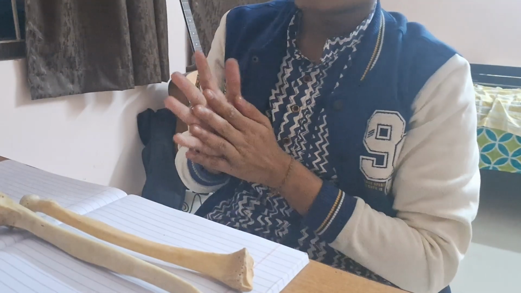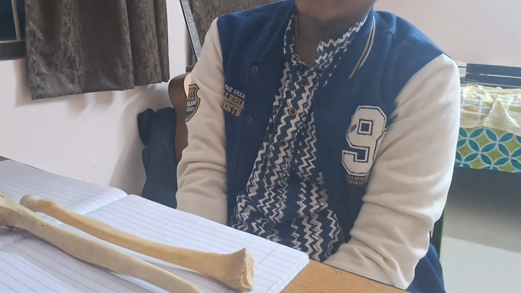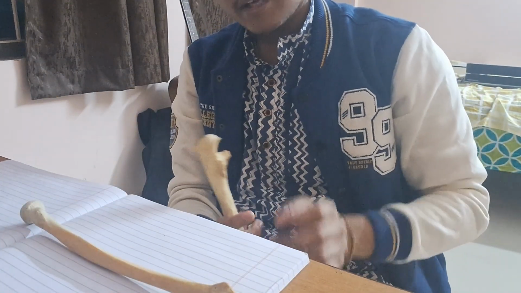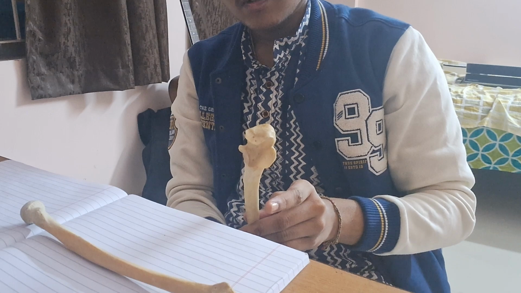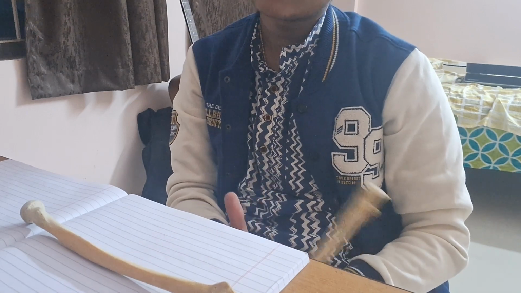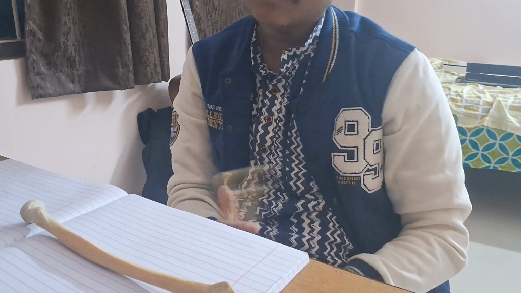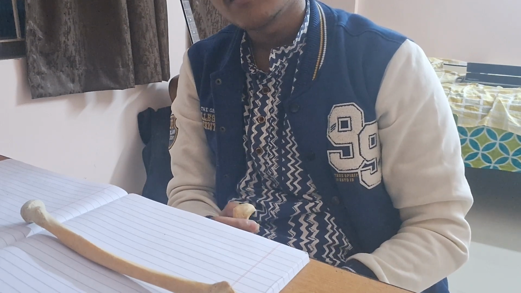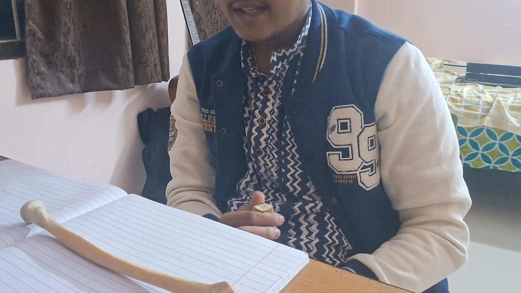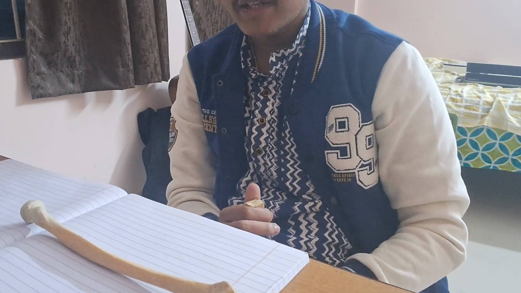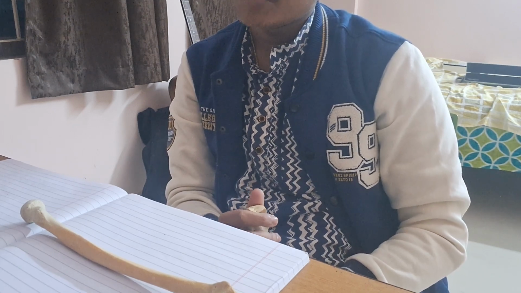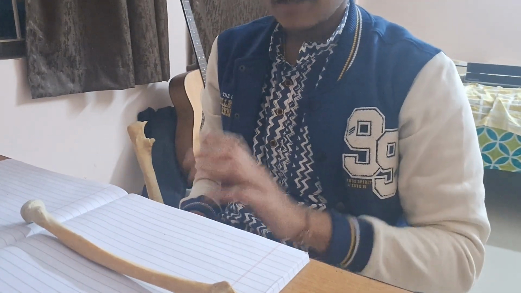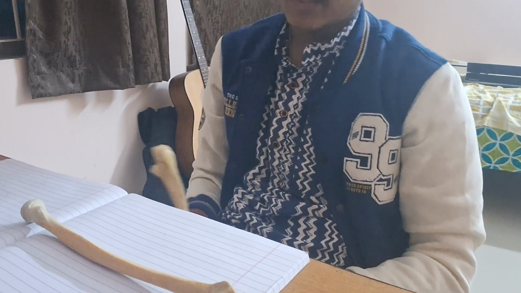Okay, so talking about the back of forearm, it's a little complicated. You have many muscles: extensor digiti minimi, extensor digitorum, extensor indicis, extensor carpi radialis longus, brevis, brachioradialis. You have the supinator, many muscles. We'll come to everything one by one.